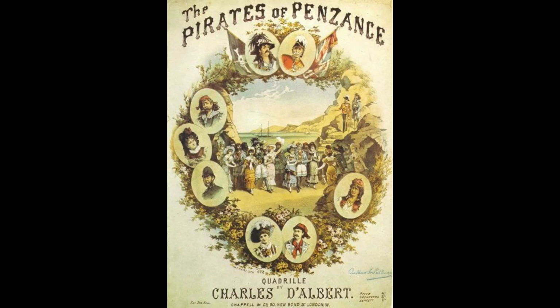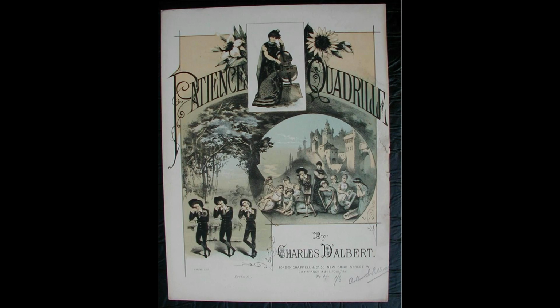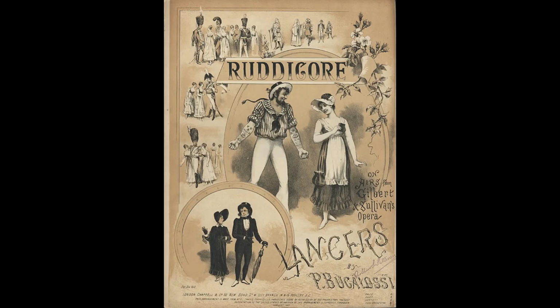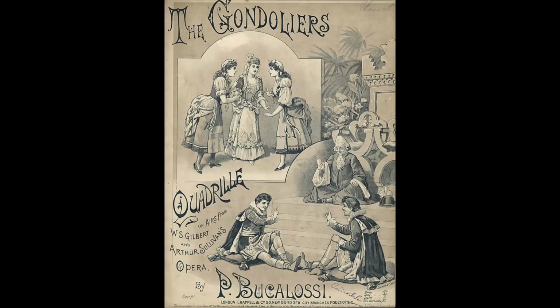Many composers wrote these suites, and my favorite example of this is the many different arrangements of Gilbert and Sullivan's popular light operas that were adapted for both the French quadrille and the lancers. My only problem is that I really want to sing along while dancing, if you consider that a problem. It might be a perk, actually.